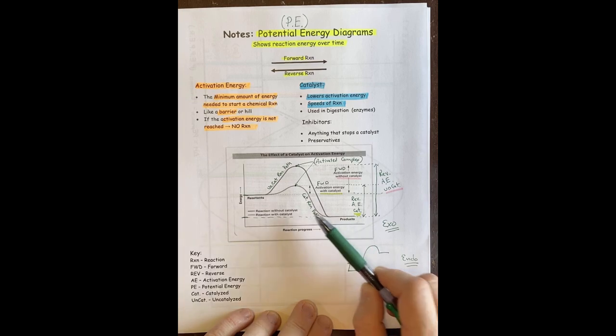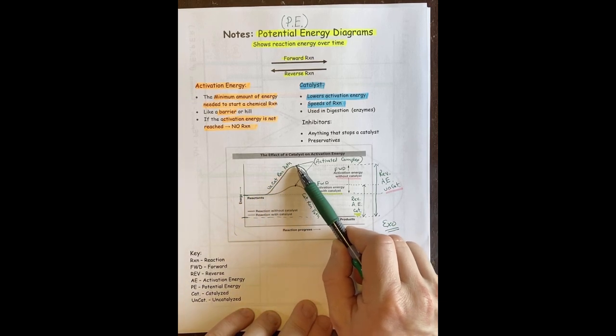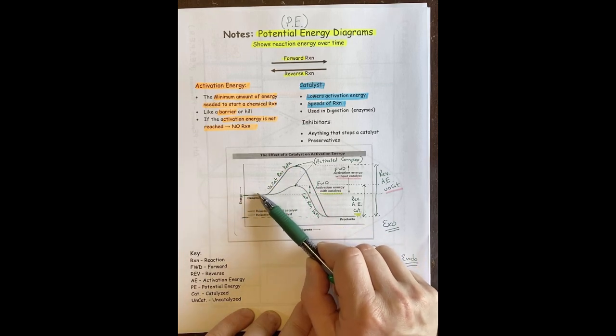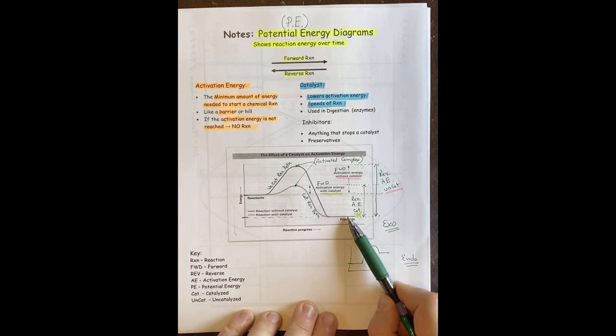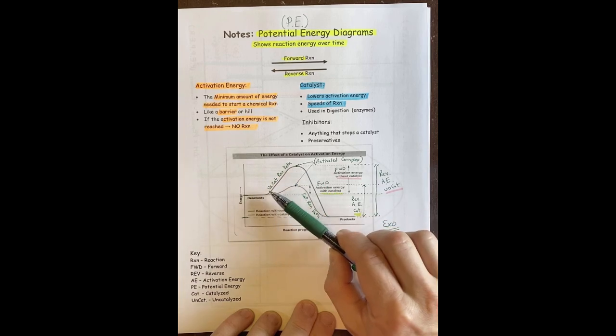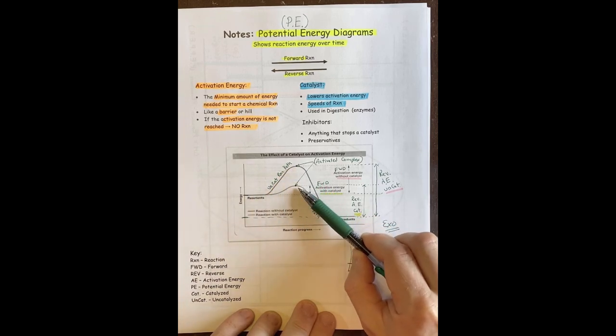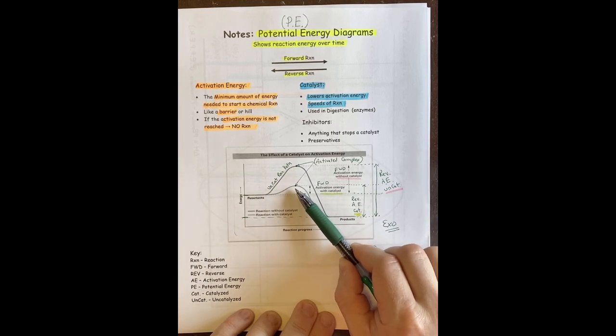Think of it like if you were going to roll a ball over this hill. If you don't give it enough energy to get over to this top peak here, then it's just going to roll back down. Whereas if you give it just enough to get here, it will then roll down the other side on its own. That is the activation energy. Now, what a catalyst does is it takes the size of this hill and it shrinks it. So this big hill, if you had a catalyst, would become this small hill.